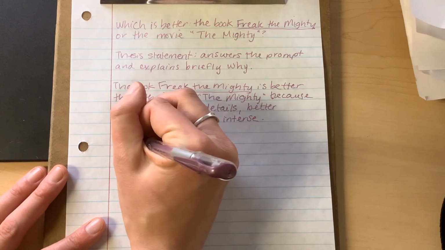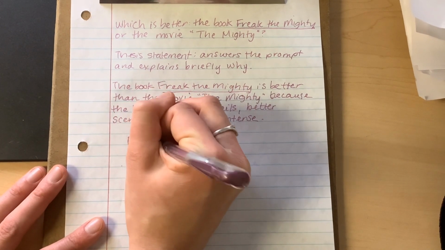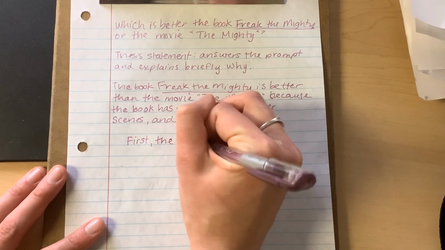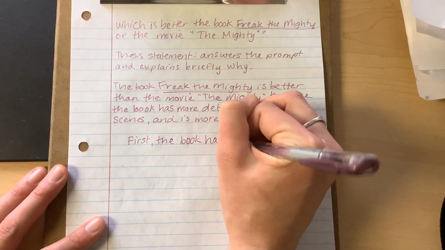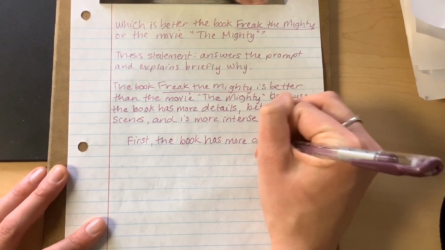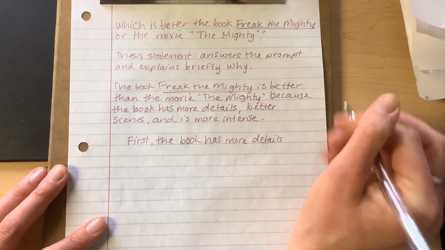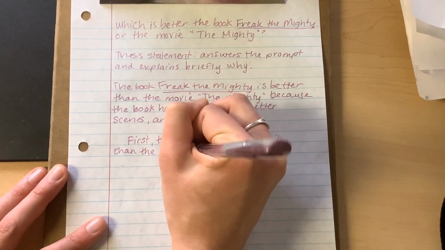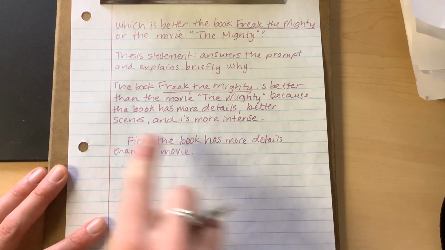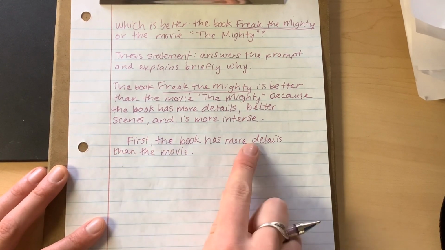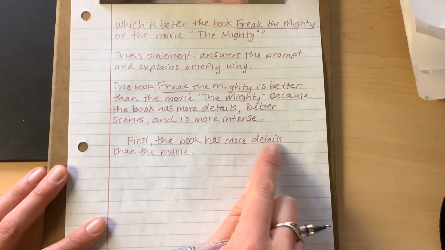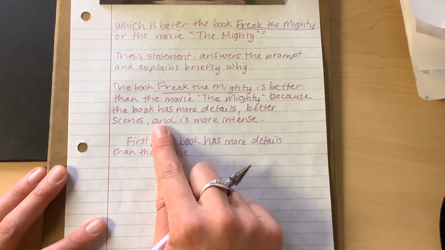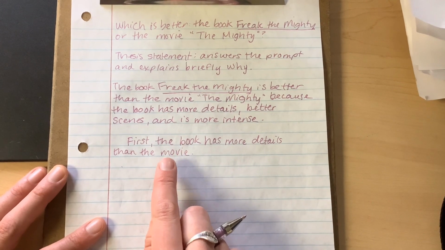I'm going to start with a transition word, and I'm just going to keep it basic. First, the book has more details than the movie. Okay, so this is my topic sentence. This tells me that my whole paragraph is going to be about this reason on why the book is better. So I'm not going to talk about either of these other ones. I'm only going to talk about how it has more details.